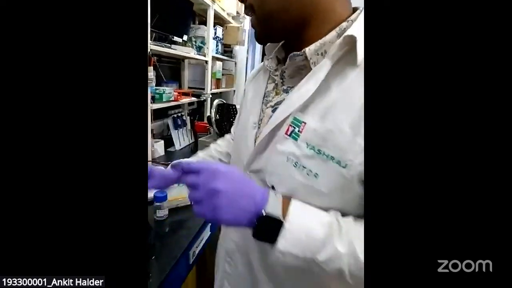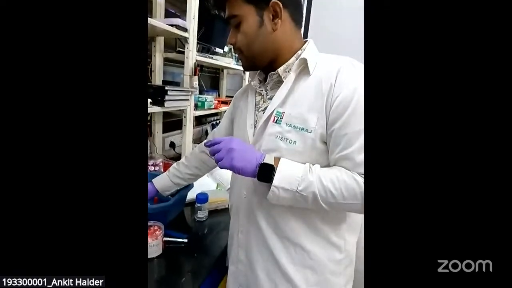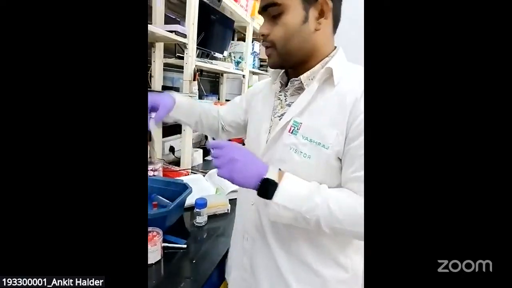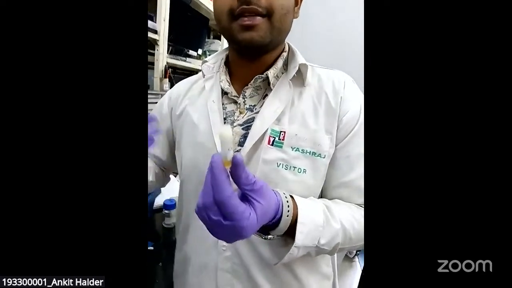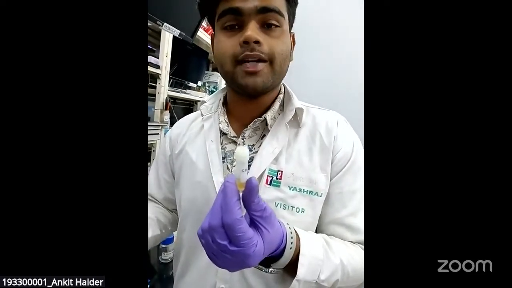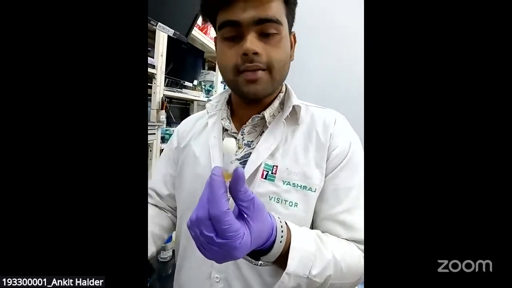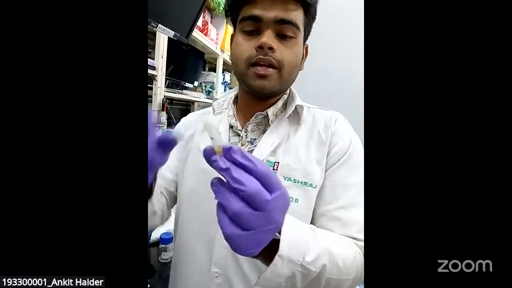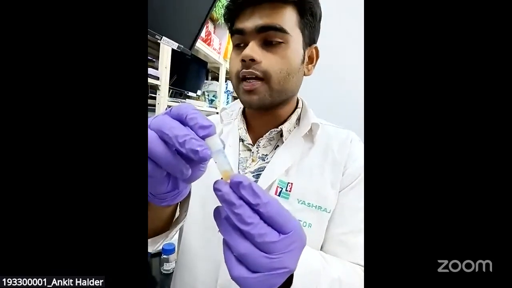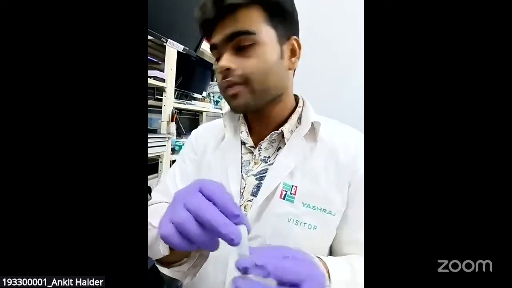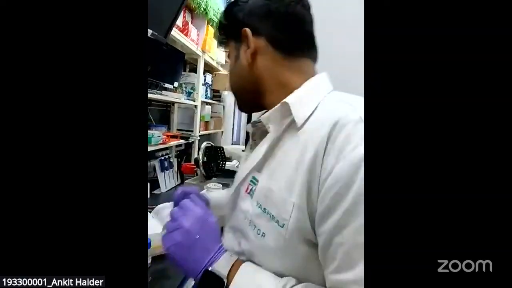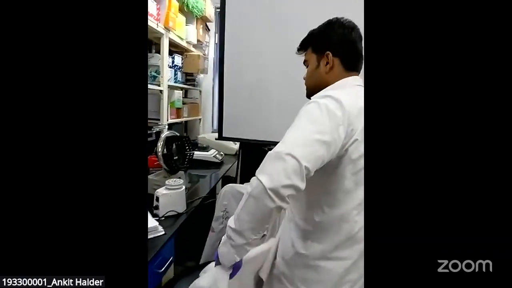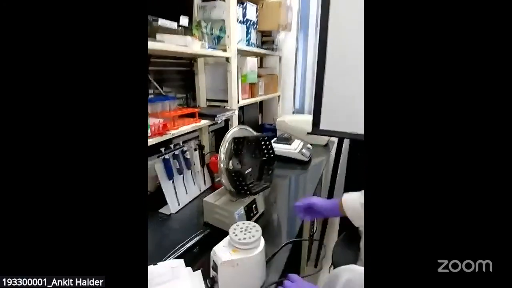Similarly, for lipidomics, I will also explain the lipid protocol. So we can isolate metabolites and lipids from the same kind of sample. For the lipidomics, we take 50 microliter of sample. We add chloroform and methanol in a 2:1 ratio. After that, we need to mix it in an orbital shaker.